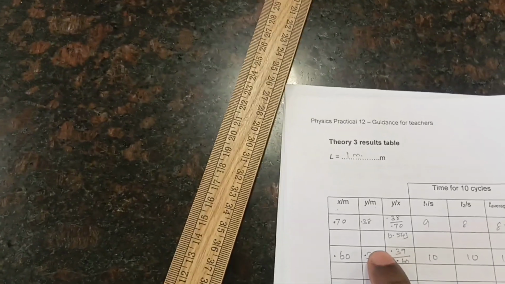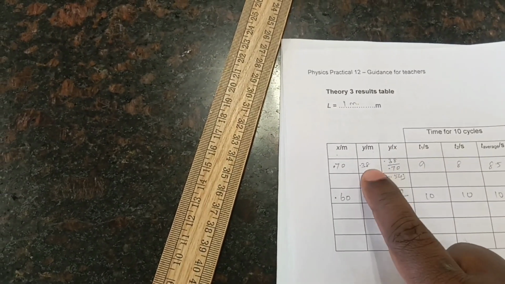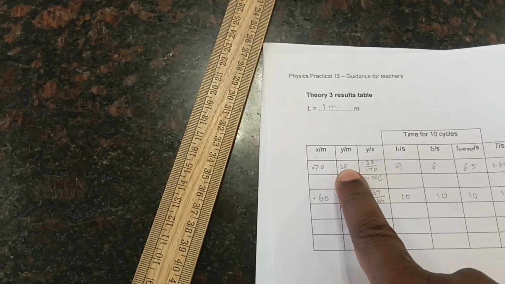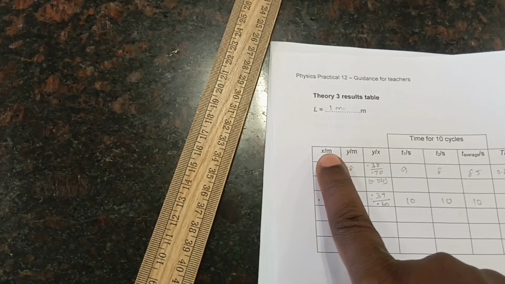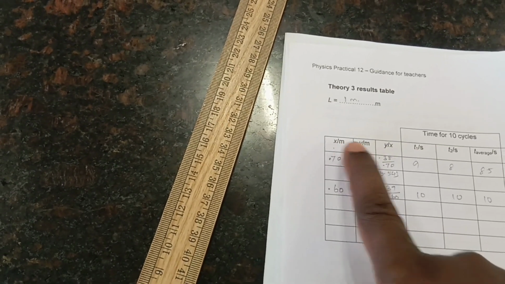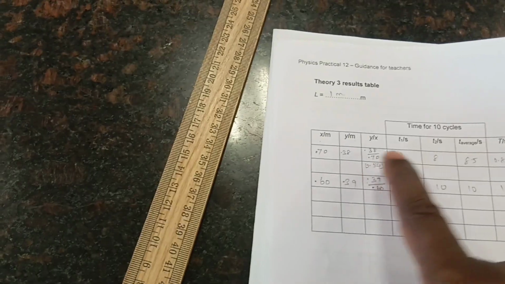That is why I wrote here, 38. Here 38. Y by x. Y is 38 centimeter. If you change to meter, 0.38. Then y by x. So the y value is 0.38, the x value is 0.7.